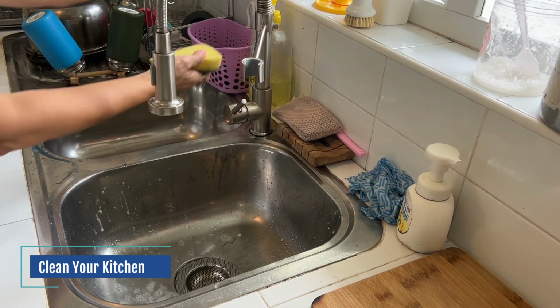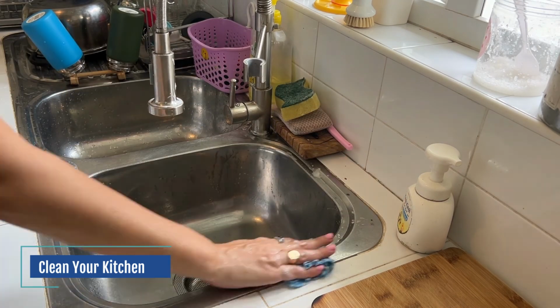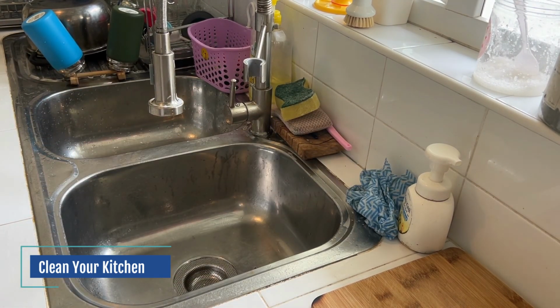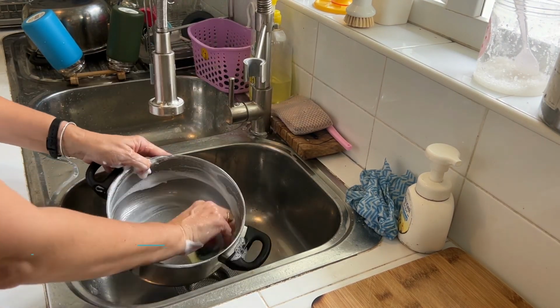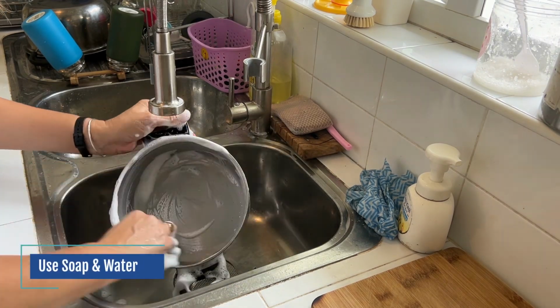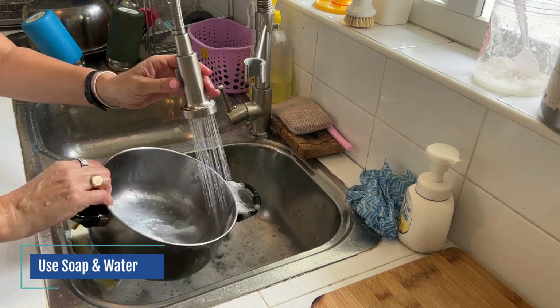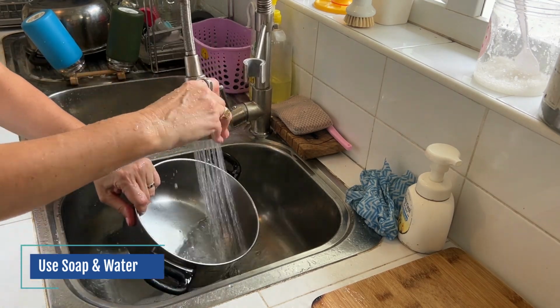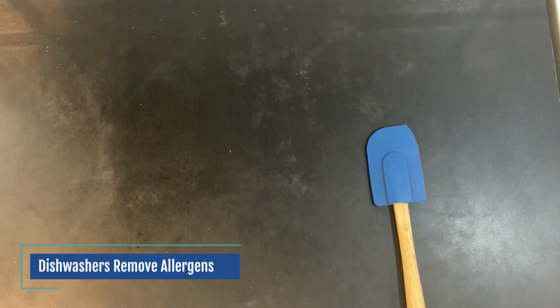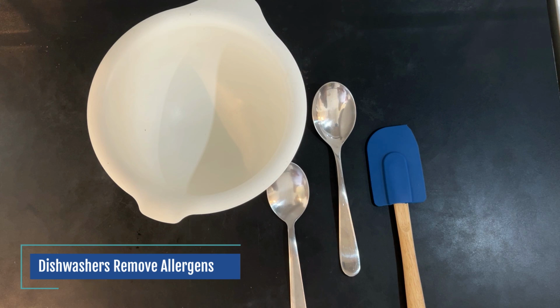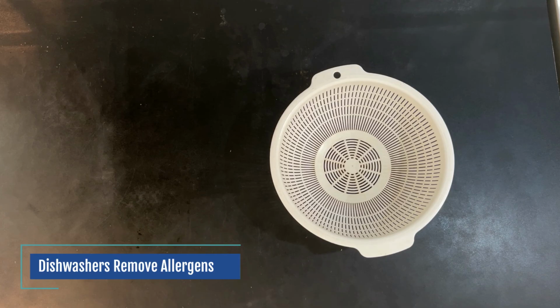Before you start cooking anything, clean your kitchen. Clean the sink, the countertops, and any and all utensils and bowls that you're going to be using for cooking. You need to clean everything with soap and water. Soap is the one great way to get rid of any allergens. Sanitizers do not make a difference when it comes to food allergens. If you have a dishwasher, this is a great time to use it. Run everything that you're going to be using, all of the utensils and all of the bakeware, all of the bowls, through a cycle in the dishwasher, and they will be completely allergen-free.